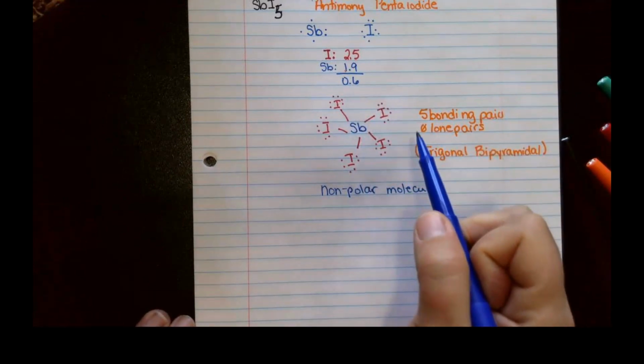Now, if this was antimony triiodide, it would be polar. It's the 2 extra iodines that make it non-polar because it's able to cancel out the pull to one side.